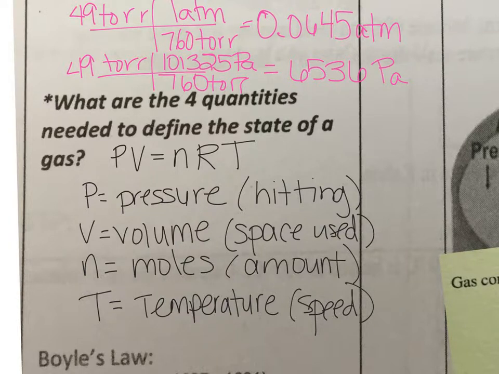What we mean by that is that as long as you have a few of them, you can always figure out the other one. That's why the ideal gas law is important. Those things define what your gas looks like, how it's acting, what it's doing.